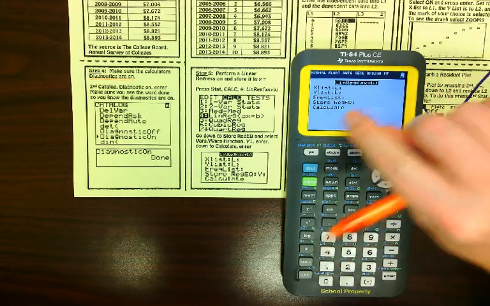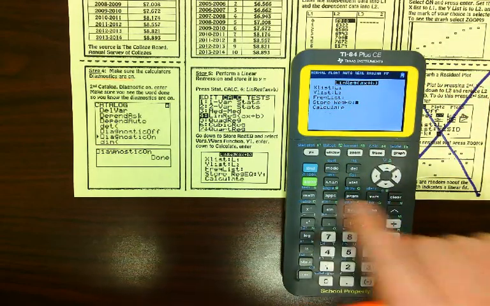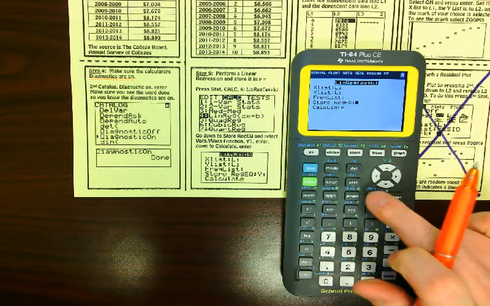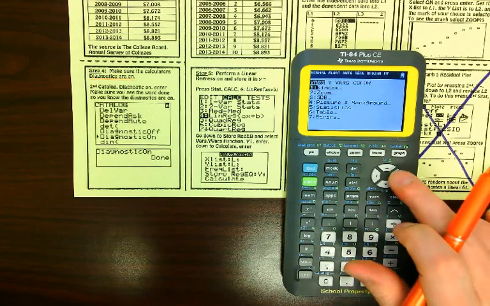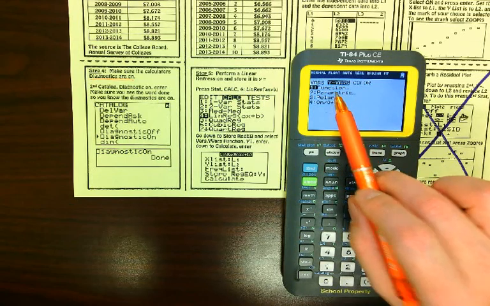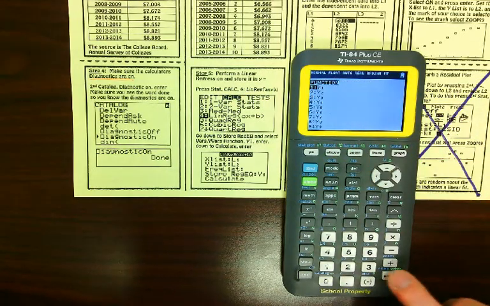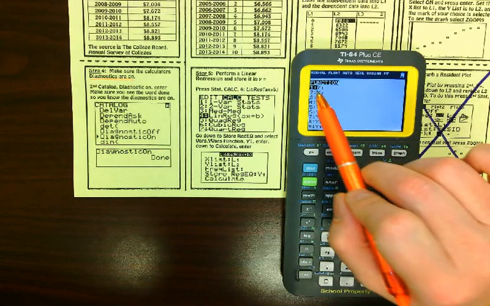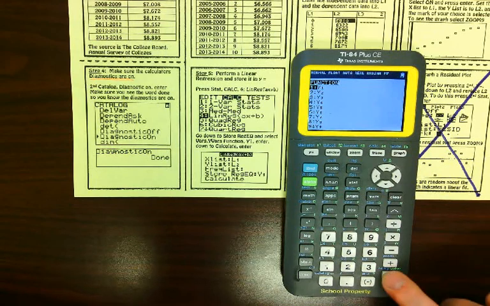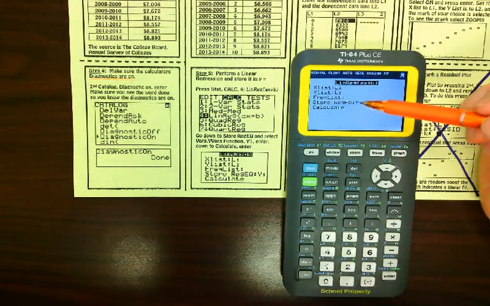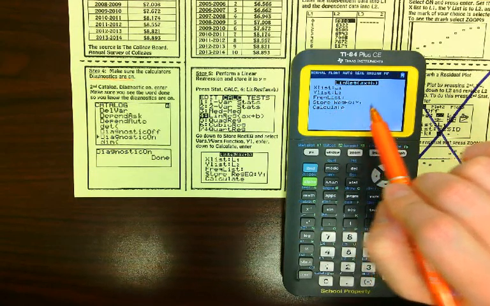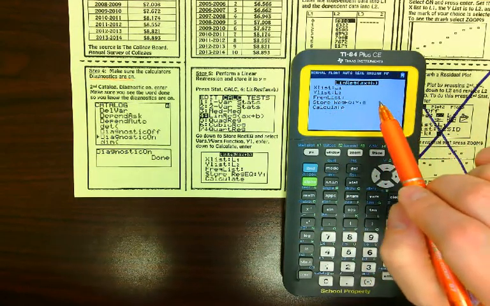Okay, and the way we do that, and this is where it can get a little complicated, but we got to take our time. You're going to come down here to this word vars. You'll hit vars. You're going to toggle over to y vars, and it's already highlighted on the word function. So you're just going to hit enter, and we're highlighting y1. This is where we want to store this equation, so you're going to hit enter again, and the nice thing is it puts y1 next to this regression equation. So this is where we're going to store the equation.